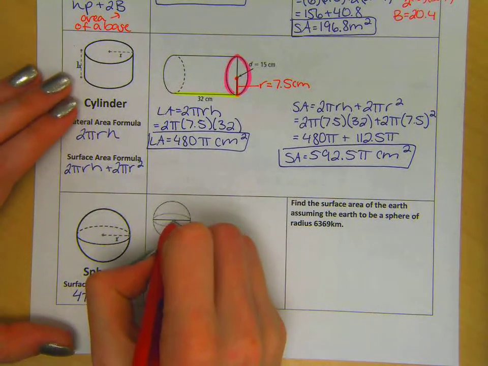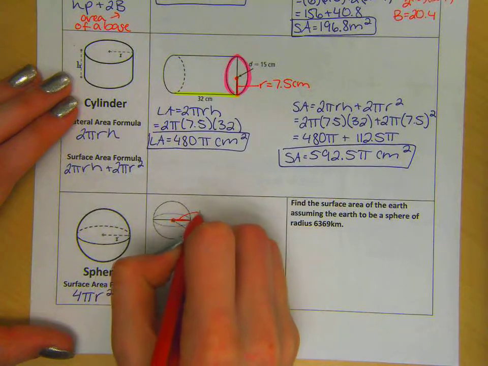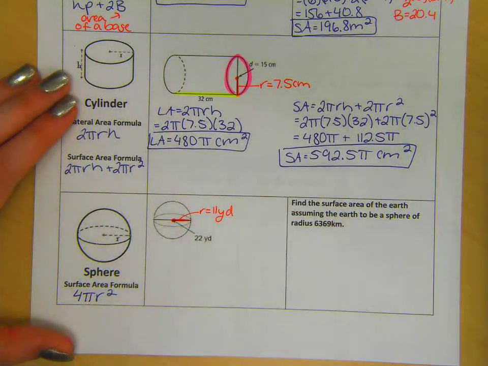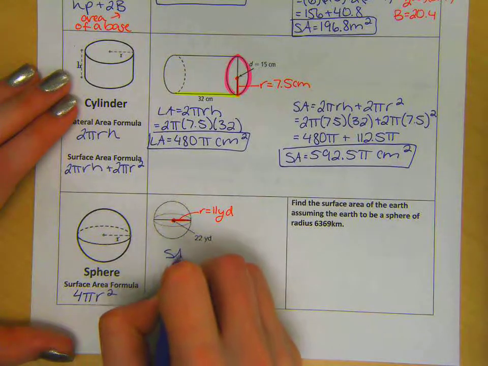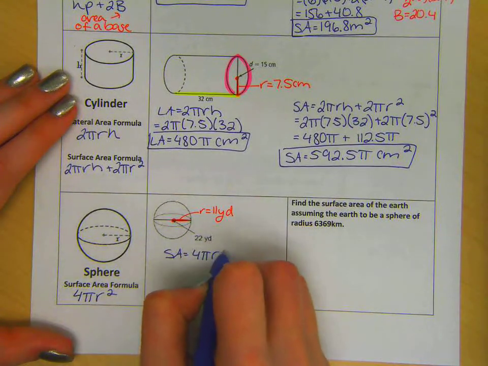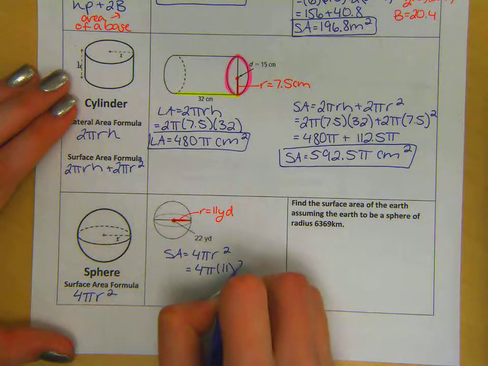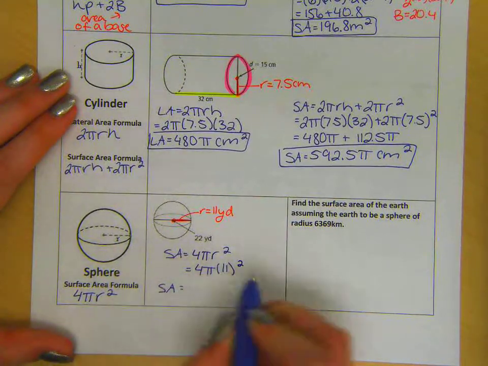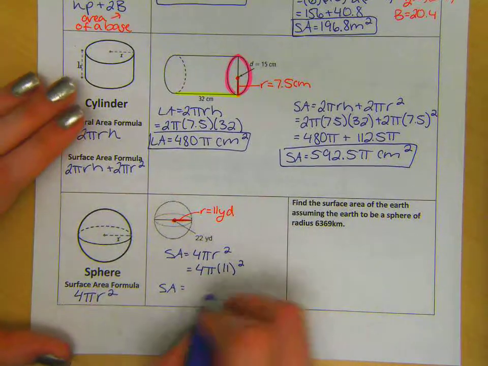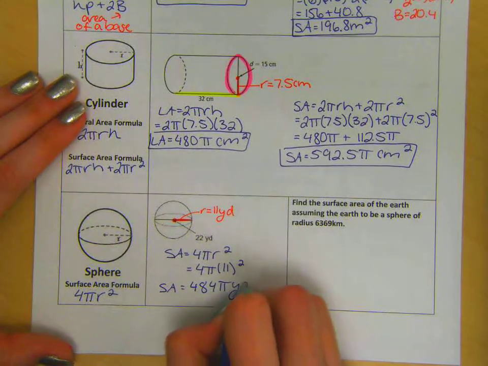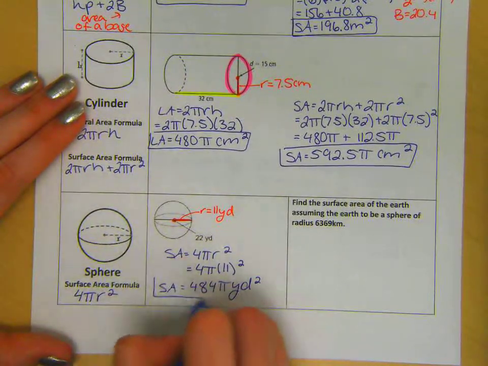Again, in our example here, we're given the diameter. So let's find the radius. If the diameter is 22, the radius is 11. And we'll use that value to plug into our surface area formula of 4 pi r squared. So 4 times pi times 11 squared. Plugging all of that in, 4 times 11 squared, leaving the pi out of it, we get 484 pi, and our units are yards squared.